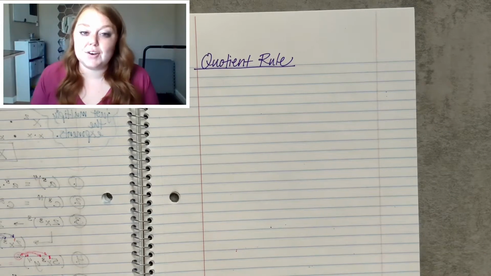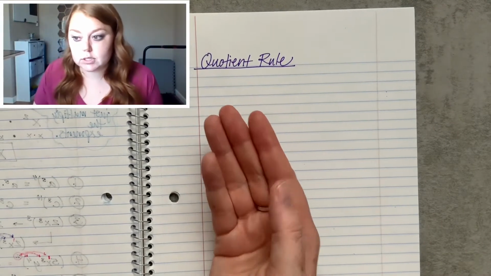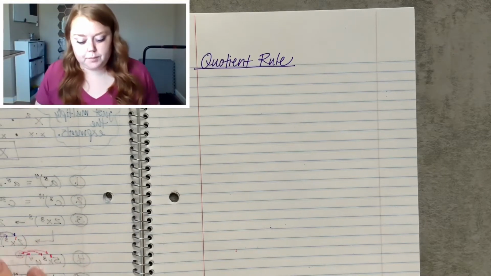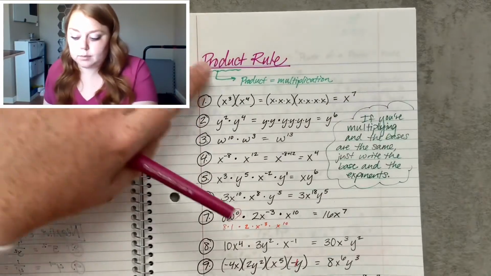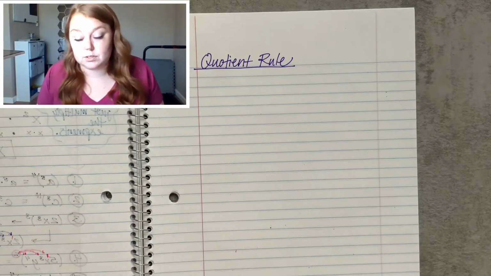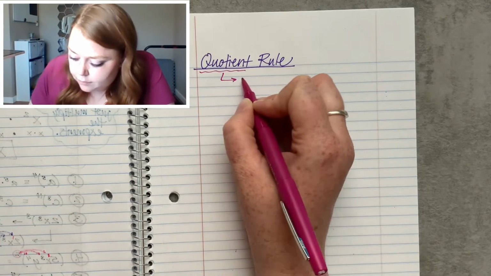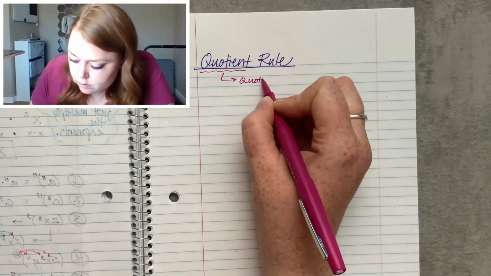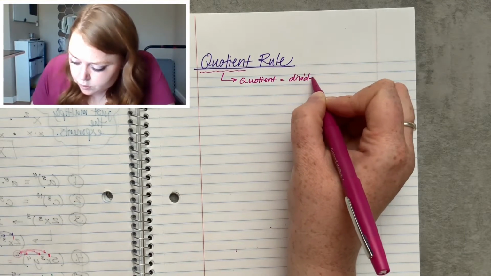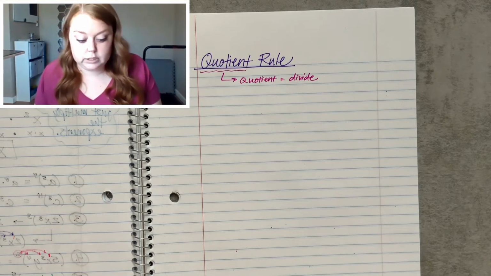Okay, so next up is quotient rule. Quotient. I hope that's familiar to your ears. Product rule. Product means multiply. The opposite of product is quotient, which means we're dividing today, division. So I want you to make a little vocabulary note to yourself that quotient means division, or divide. Okay, so we are dividing terms today.